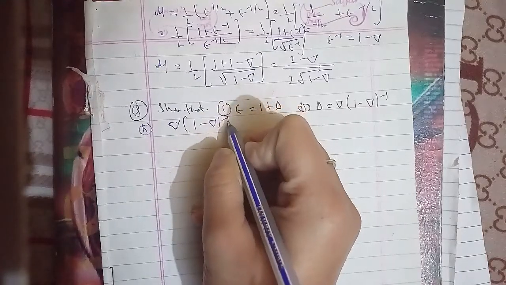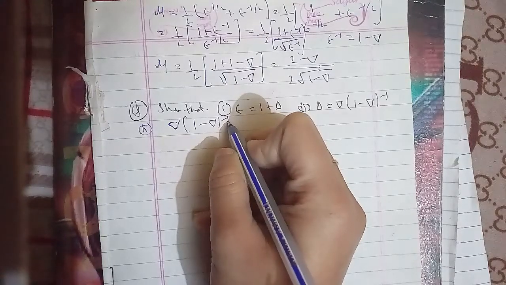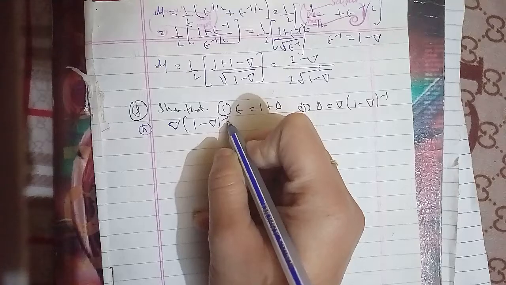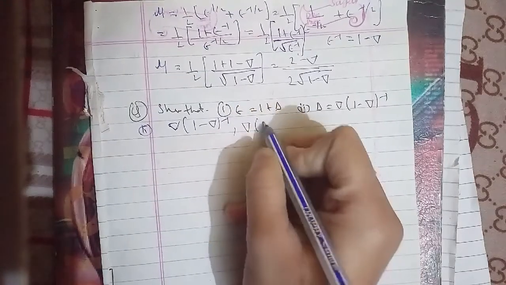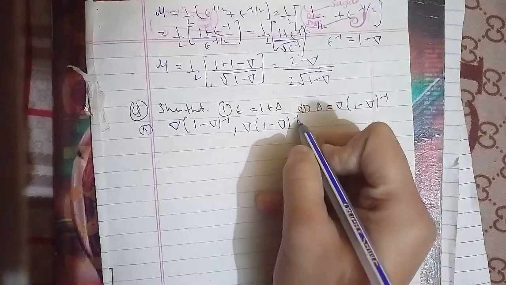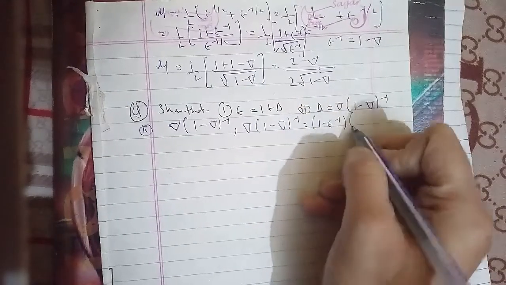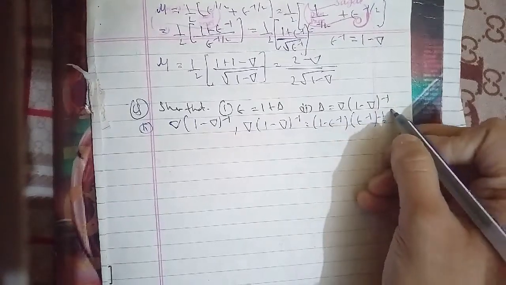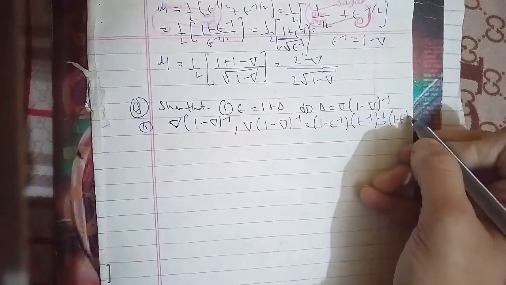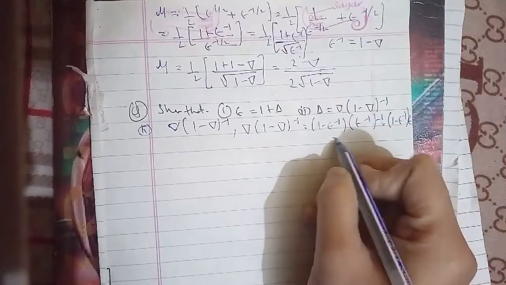We know backward operator equals 1 minus e inverse, and 1 minus backward equals e inverse. Putting the values, (1 minus e inverse)(e inverse) inverse equals (1 minus e inverse) e, which equals e minus 1, equals forward.